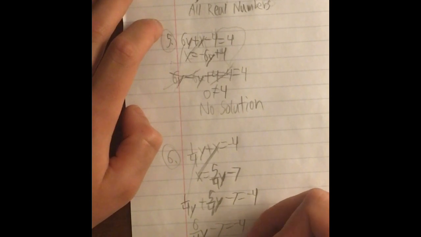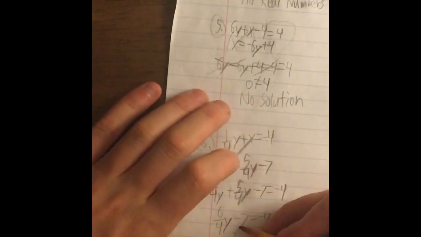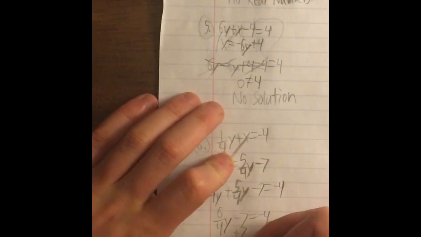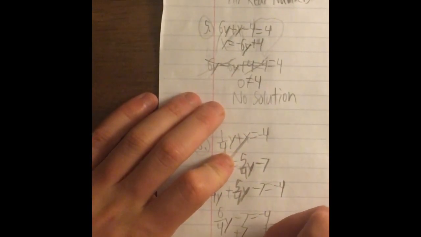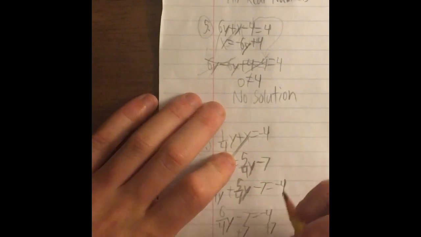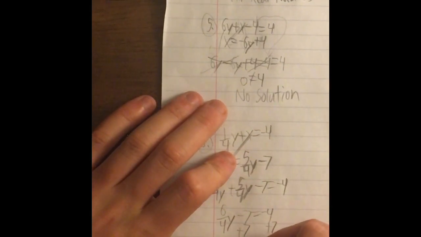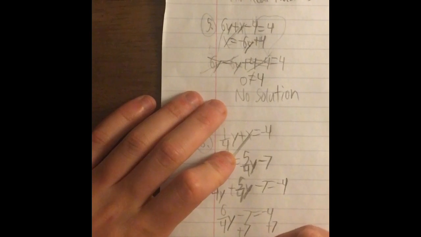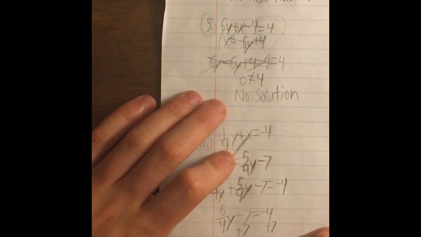We're going to go ahead and add 7 to both sides. We're going to get 6/4 y equals 3. And this can also be seen as 1.5 y equals 3. So we divide both sides by 1.5. We're going to go ahead and get y equals, and we got our y equals 2.